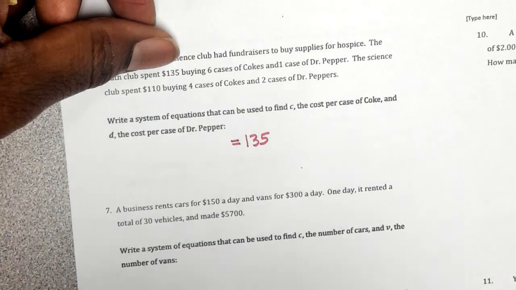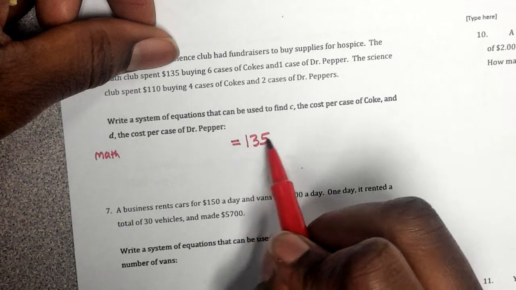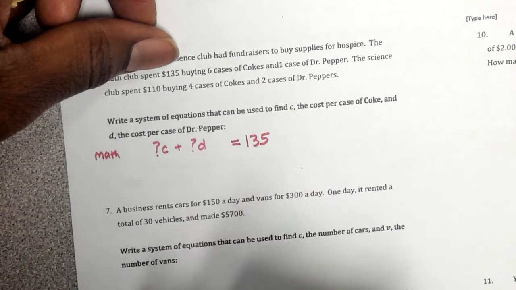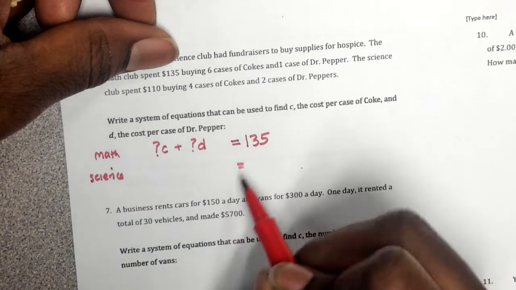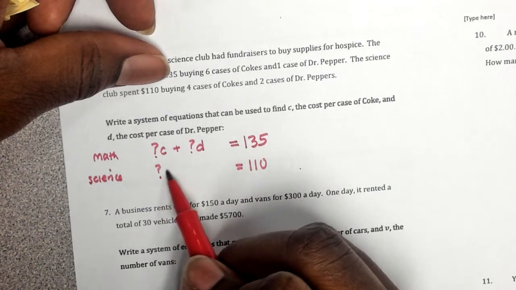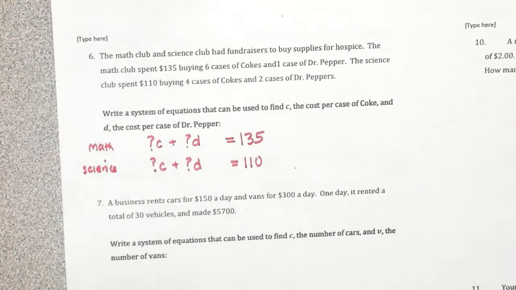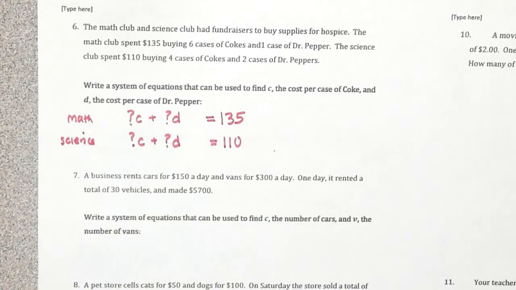Think about it. The math club spent $135, that's my total, on how many Cokes plus how many Dr. Peppers. Then we also have the science club. How much did they spend? 110 on what though? How many Cokes plus how many Dr. Peppers? So this is the setup for this system.